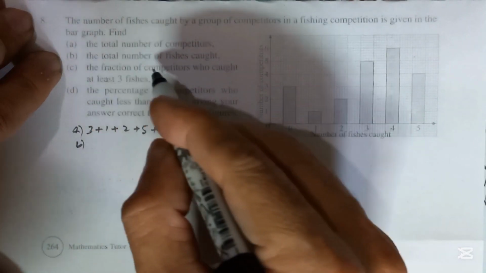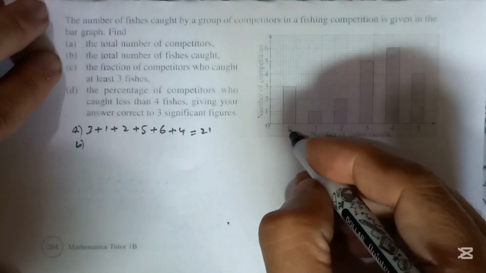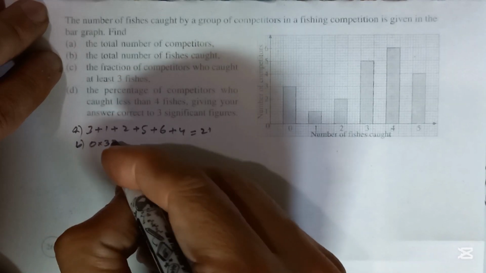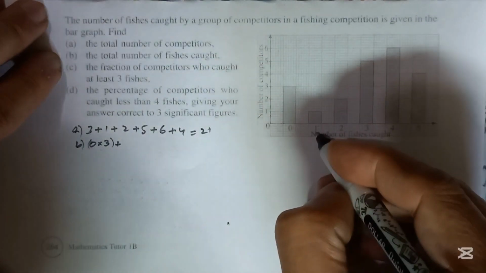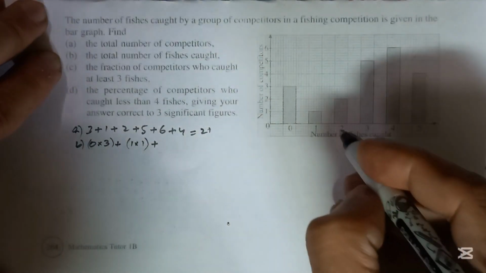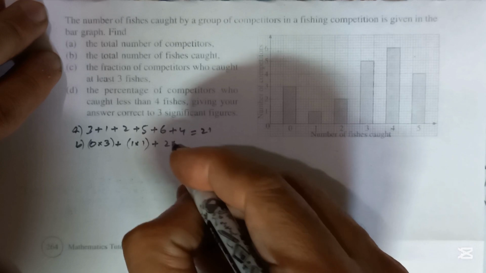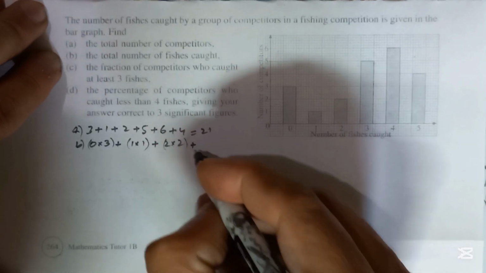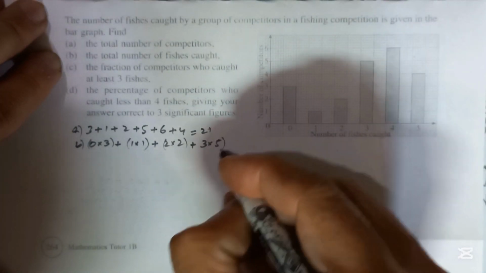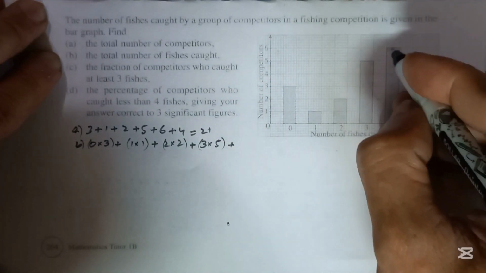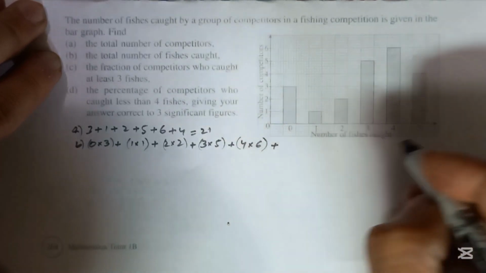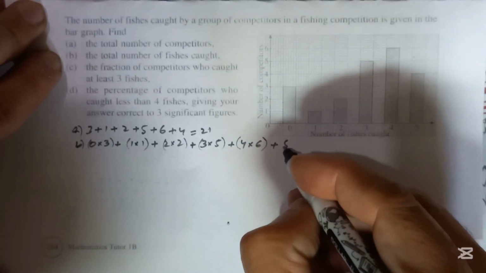B part's requirement is the total number of fish caught. So 0 fish is caught by 3 competitors. So 0 into 3 plus 1 into 1 plus 2 into 2 plus 3 into 5 plus 4 into 6 plus 5 into 4.